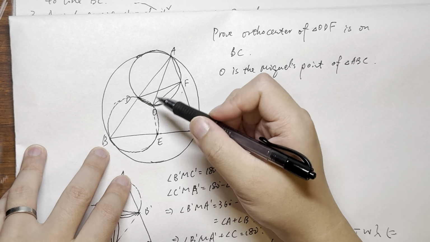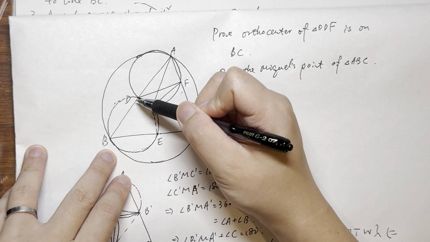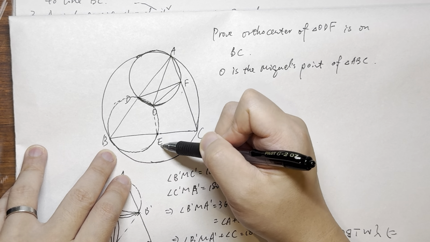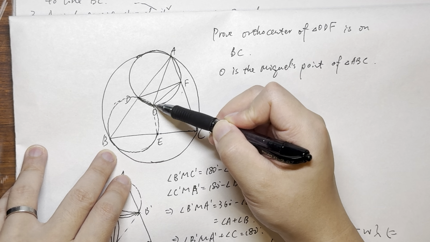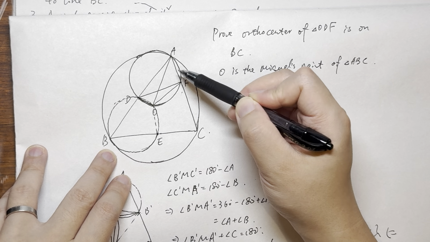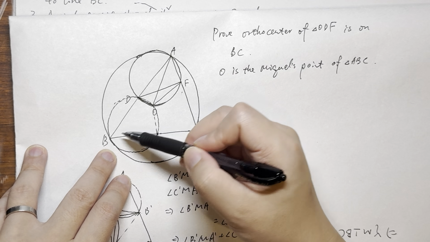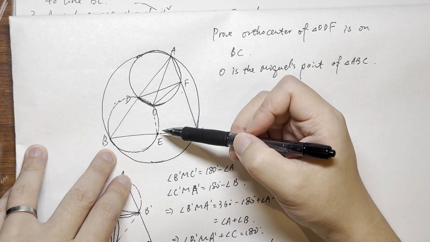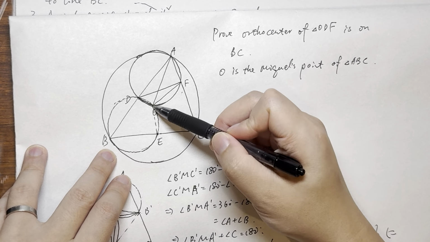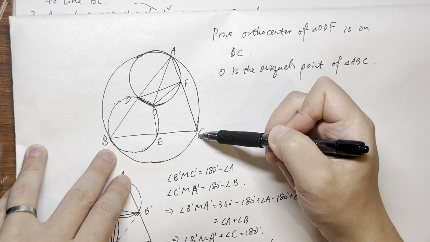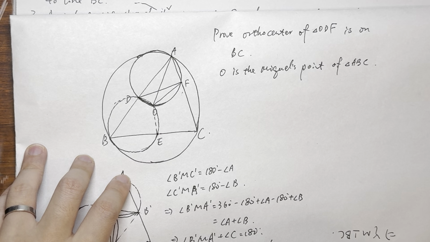Because when we find the circumcircle of the triangle BDO meeting at the point E here, then we know that angle DOF is 180 degrees minus angle A, and angle DOE is 180 degrees minus angle B. So the angle FOE is 180 degrees minus angle C, which means F, O, E, C are cyclic, which means O is a Miquel point of the triangle ABC. Right?